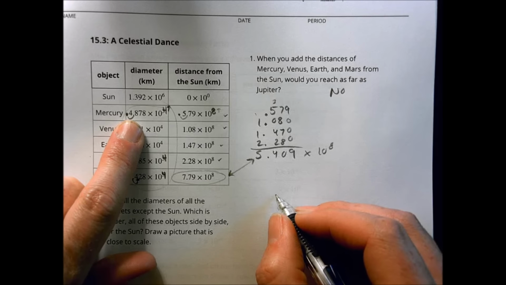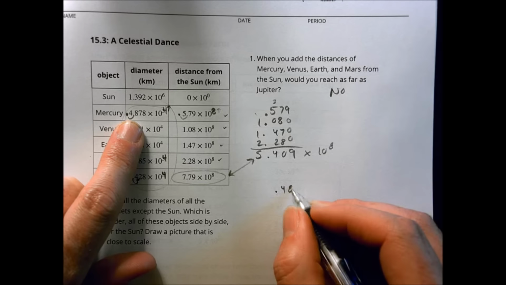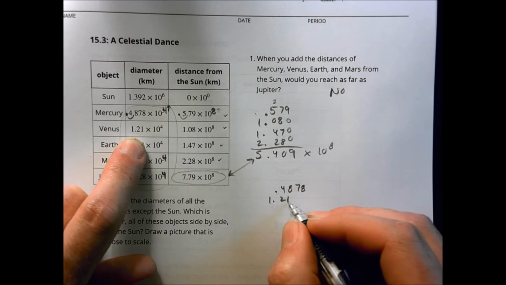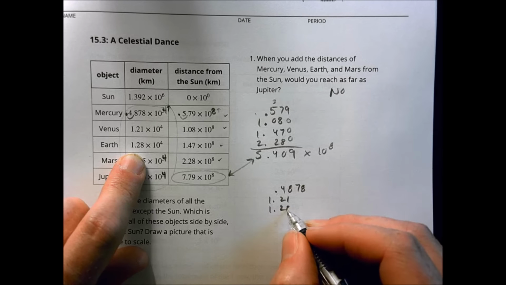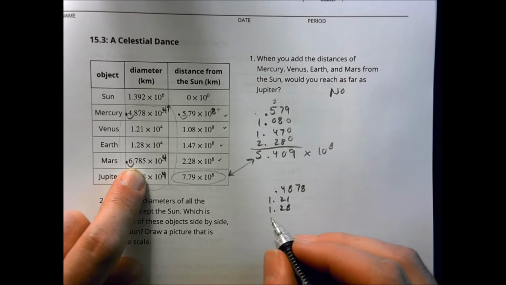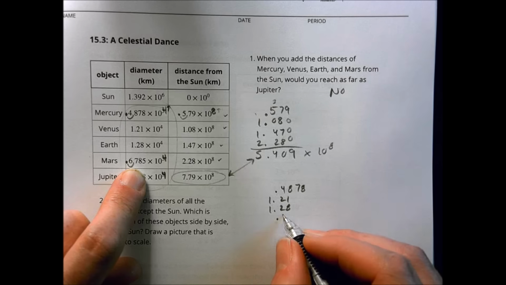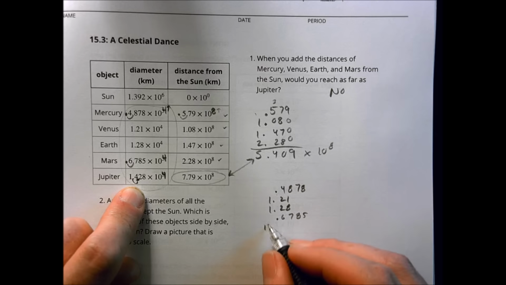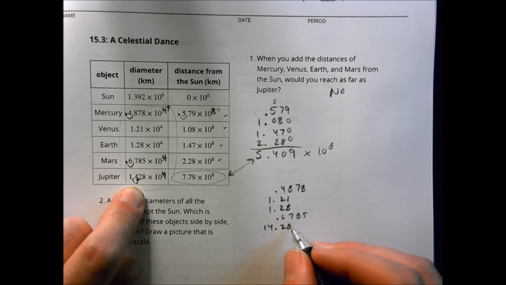I have here a 0.4878. Here I have a 1.21, a 1.28, and then I have a 0.6785, and then this becomes a 14.28.